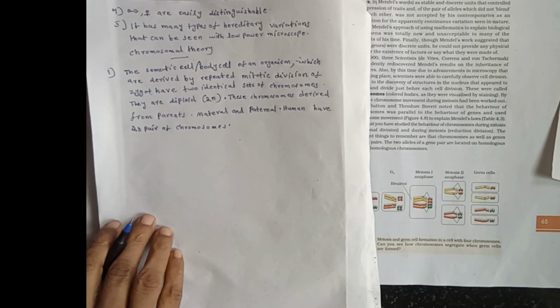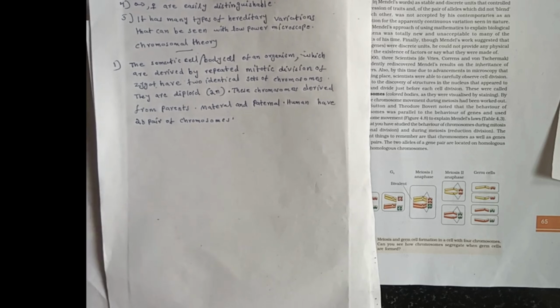Next point about the chromosomal theory. The chromosomes of a homologous pair separate out during meiosis at the time of gamete formation.